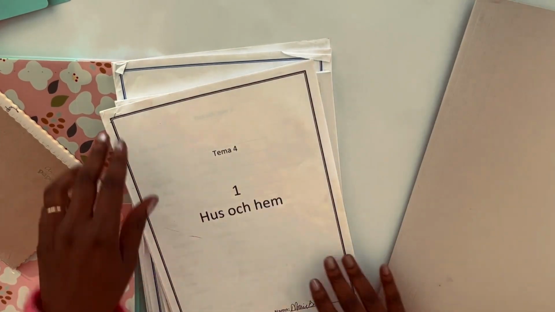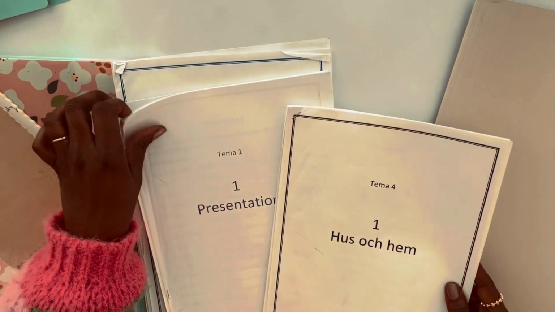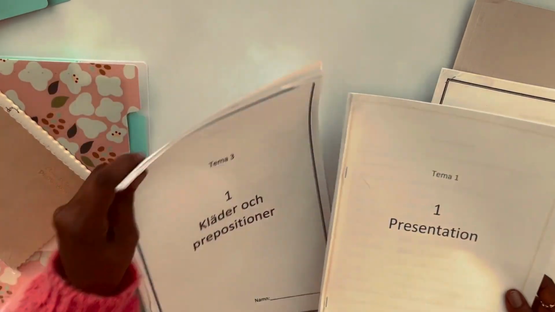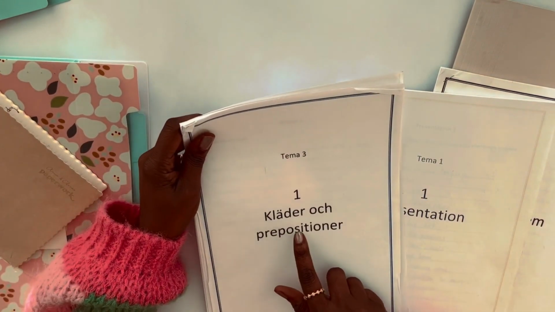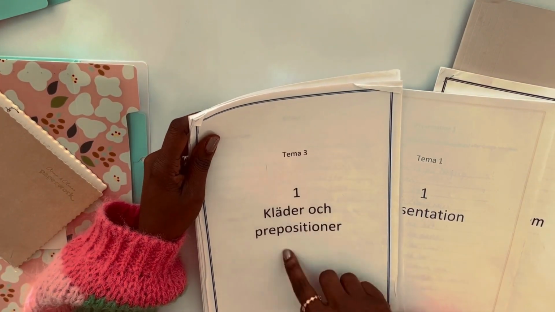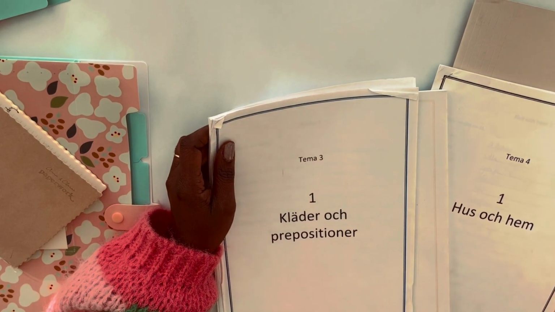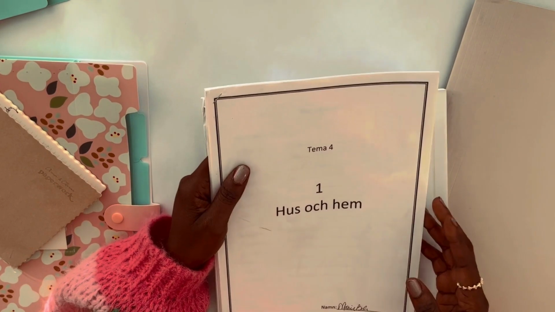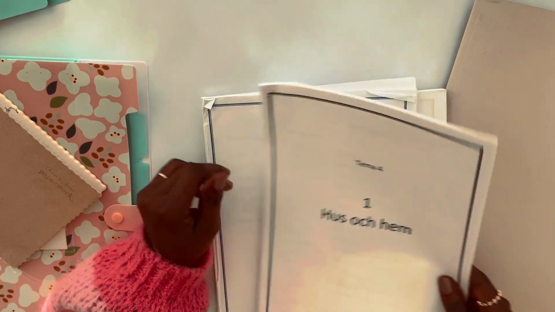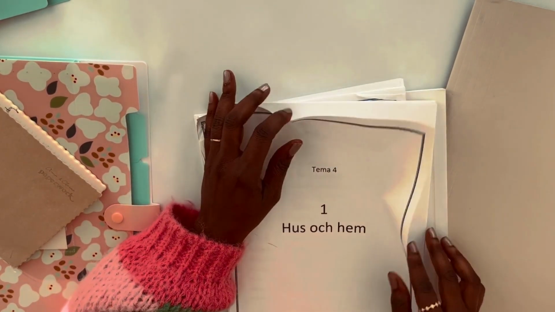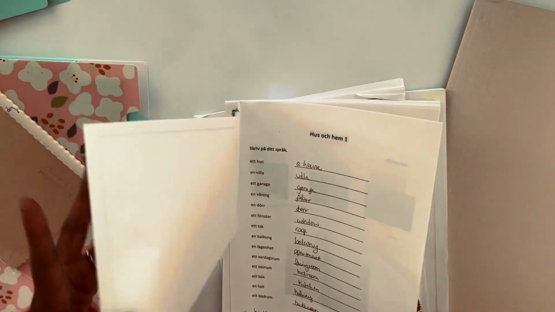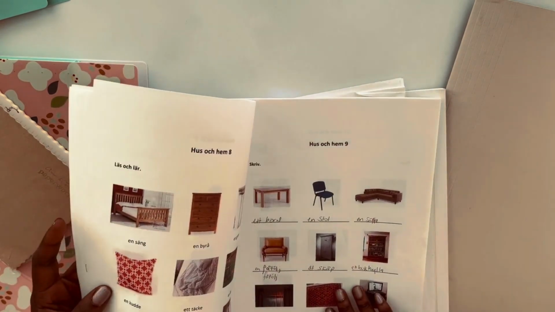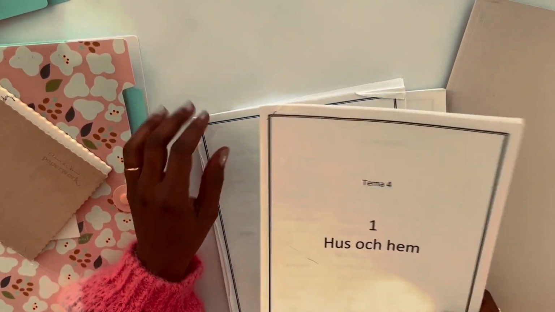You're going to need this. As you can see here, it says tema fira. This is tema ett, tema 3. So this is presentation. Kläder och prepositioner. Prepositions. Oh, these words are difficult for me to say in Swedish. Hus och hem. So you are going to be working like this. You're going to get this, and this is going to be for the week. You're going to have words to learn, but this is going to be your working material.